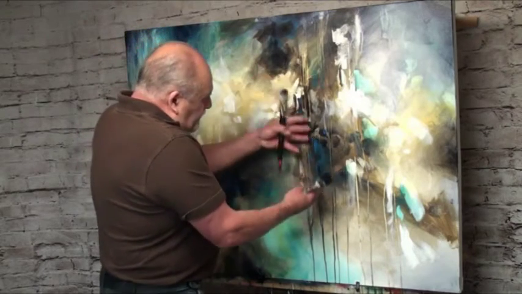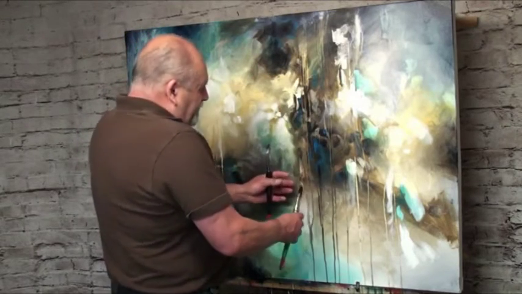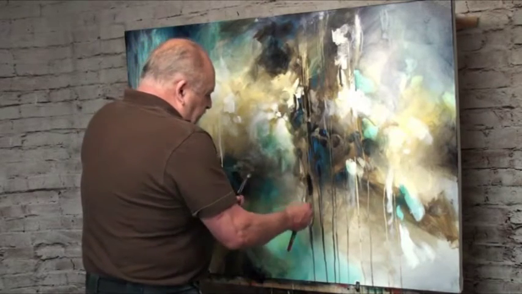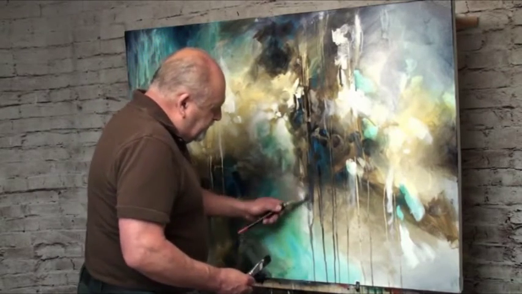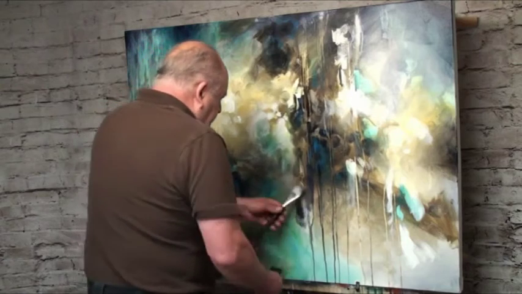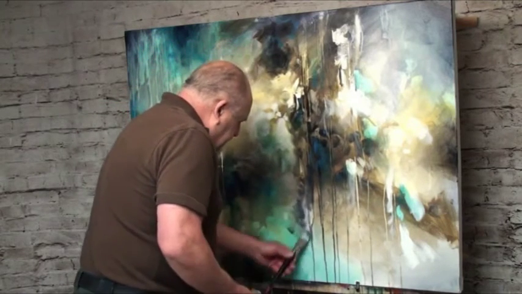Okay, I need to bring this focal point down a little bit, but I want to stay away from that vertical column too, so instead of going right underneath it, I'm going to lean over to the left a little bit. It's going to help us out with balance also.